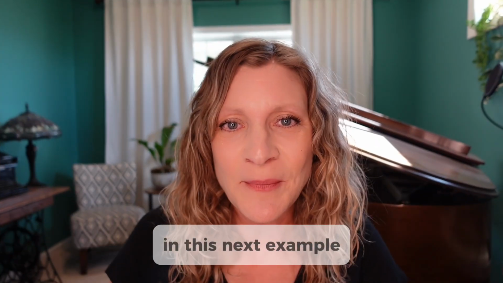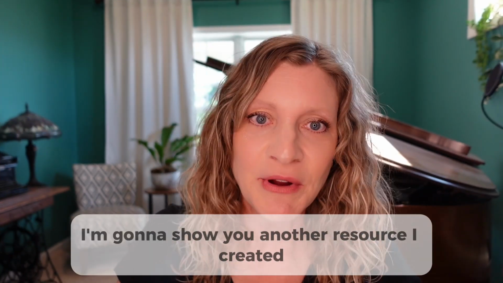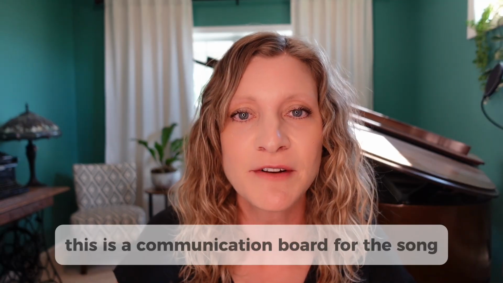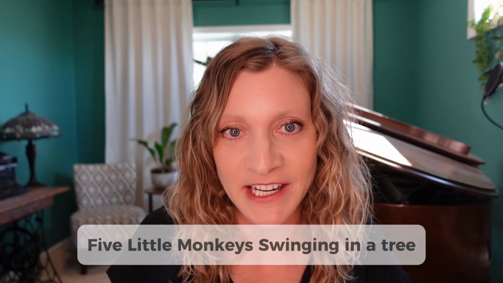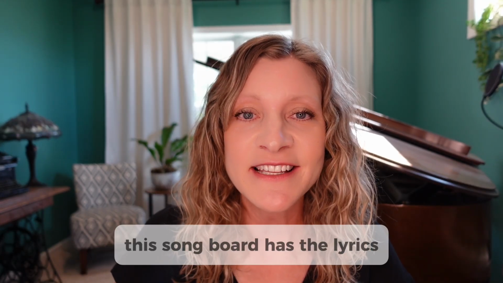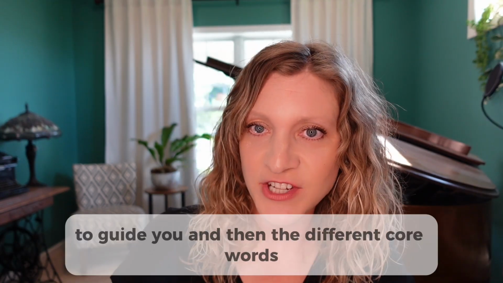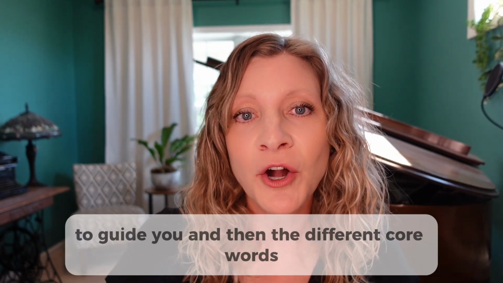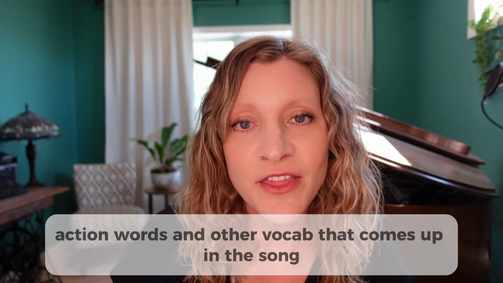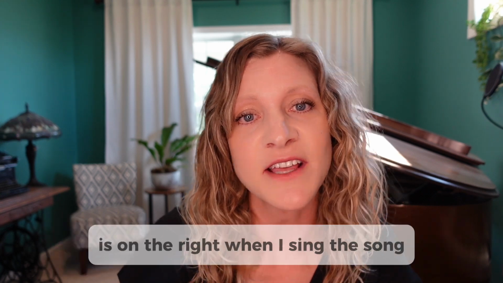In this next example, I'm going to show you another resource I created. This is a communication board for the song 5 Little Monkeys Swinging in a Tree. This songboard has the lyrics on the left side of the page to guide you, and then the different core words, action words, and other vocab that comes up in the song is on the right.